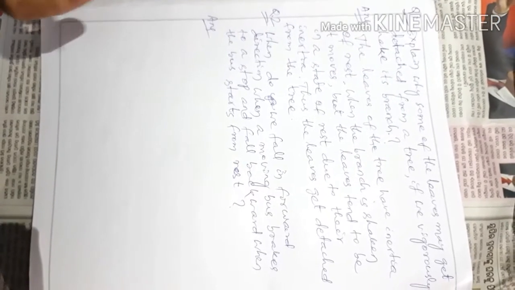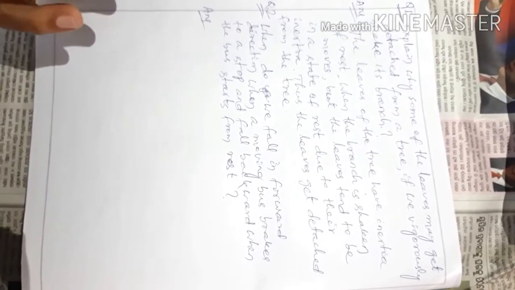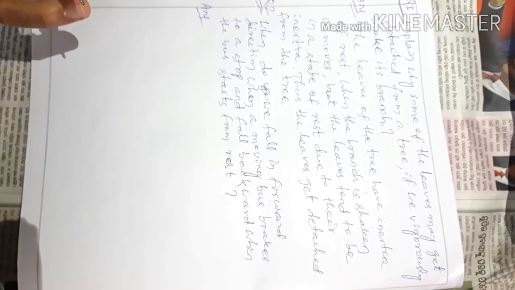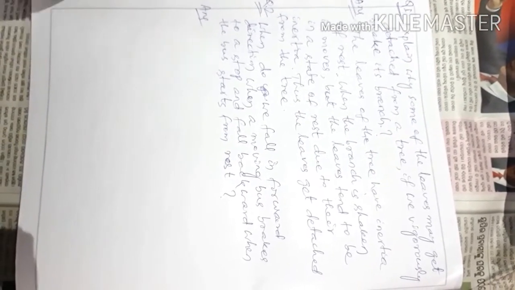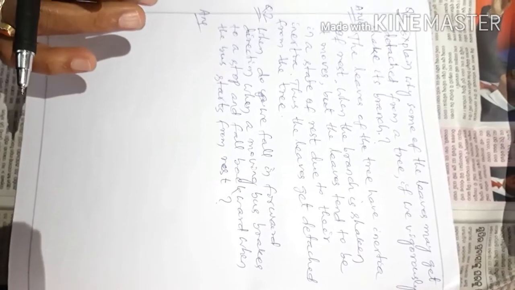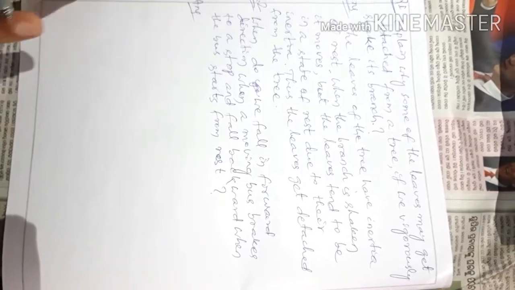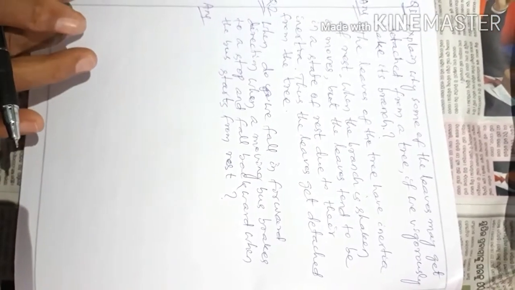When the bus stops, the lower body of the passengers, which is in contact with the bus, also stops, while the upper parts of the passenger tend to keep moving, so that they fall forward.